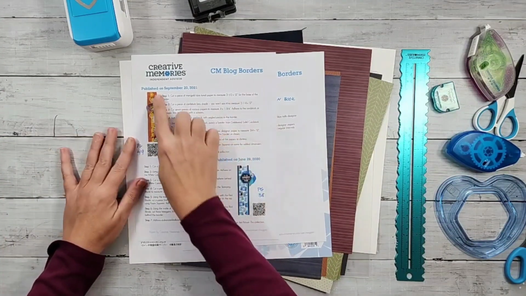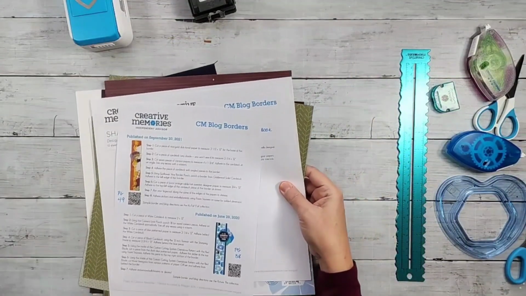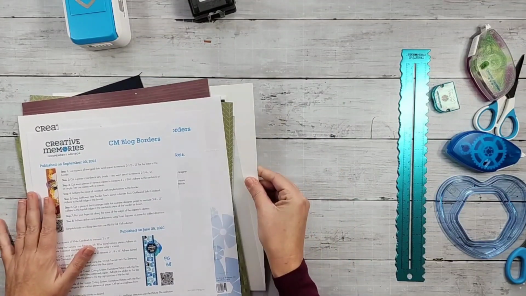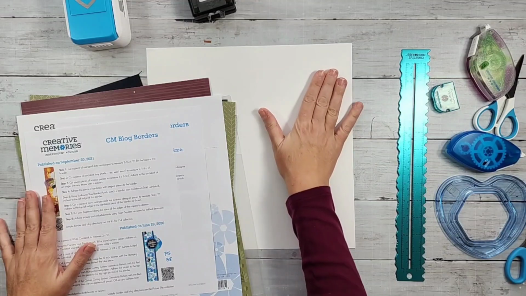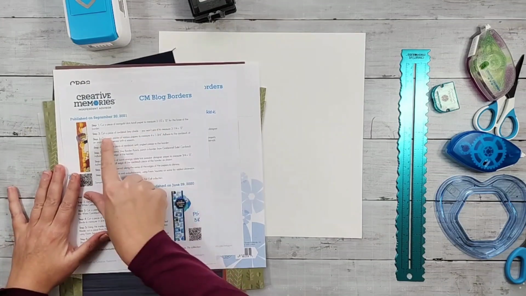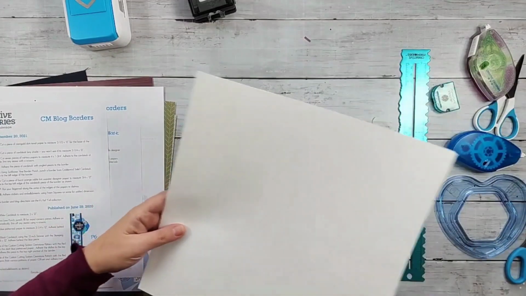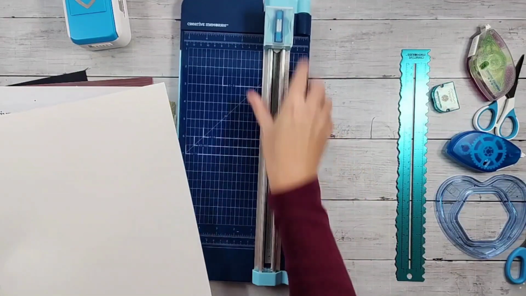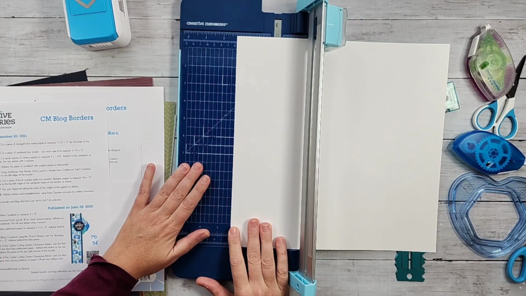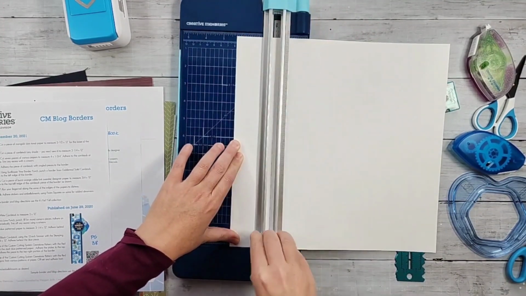So for this first border, I've got several pieces of paper picked out to work with. And it wants me to have some spare scrap paper here, so I've just got a sheet of white that I'm going to be cutting. You see step 2, cut a piece of cardstock, any shade, to 2 1/4 by 12. So I'm going to go ahead and do that. This piece will ultimately be covered up. This is just what we're going to adhere all of our angled pieces to. So 2 1/4 by 12.